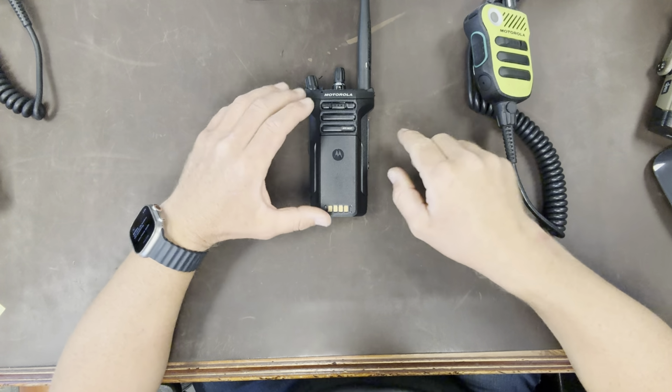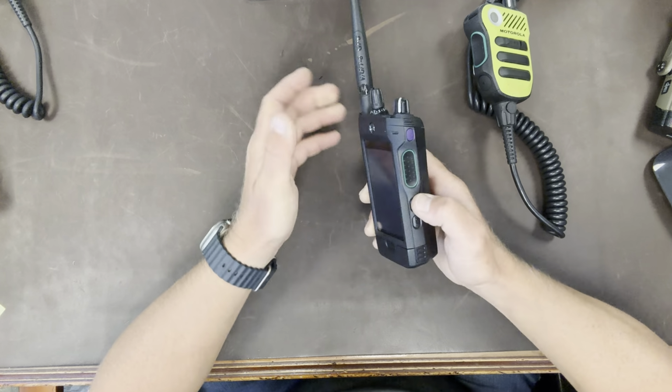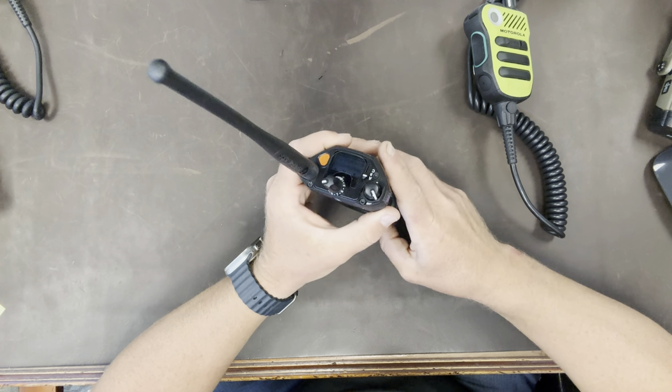Hey guys, welcome back, and today I want to talk a little bit about the APX NEXT and how to navigate its menu and features.